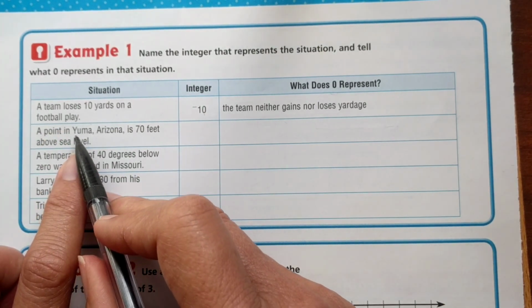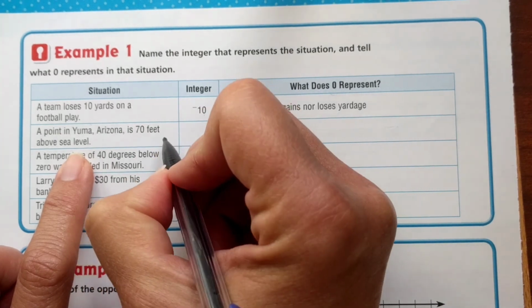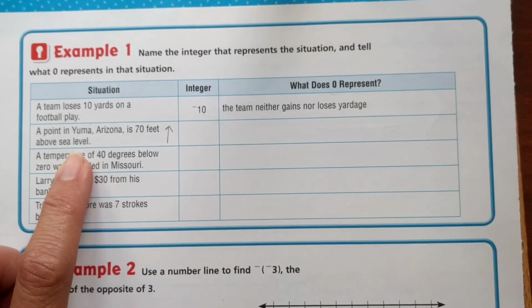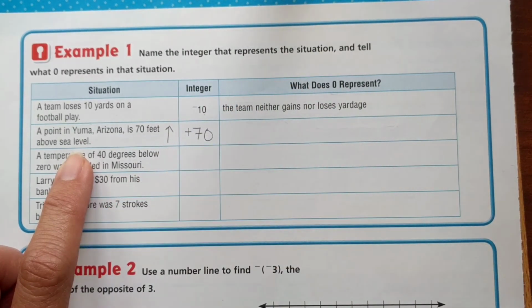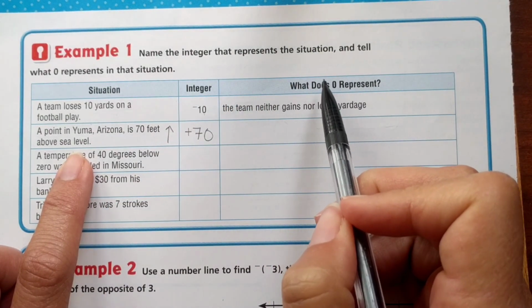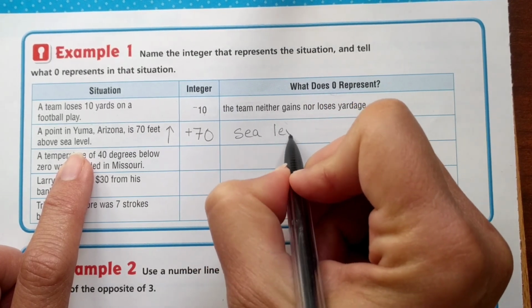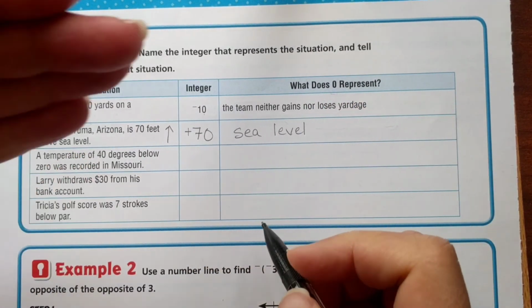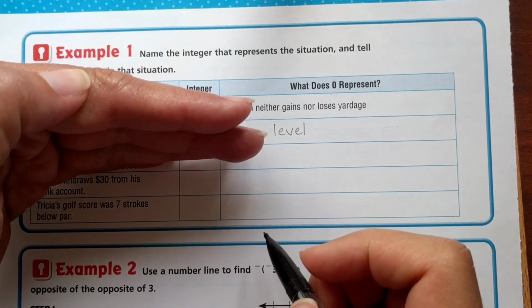A point in Yuma, Arizona is 70 feet above sea level. Above sea level. So that would be a positive 70. And 0 in this situation would be sea level. It's not above sea level. It's not below sea level. 0 is sea level.